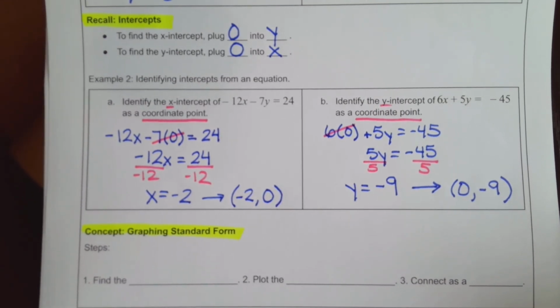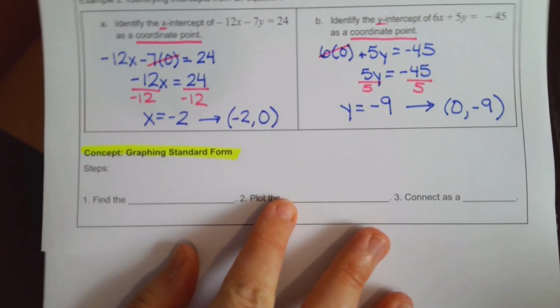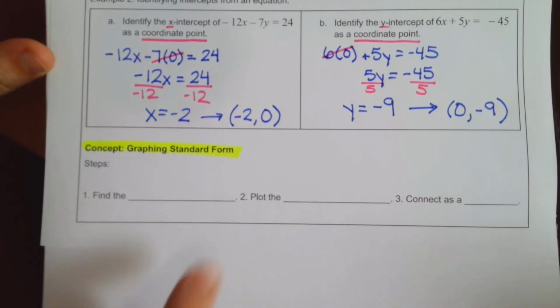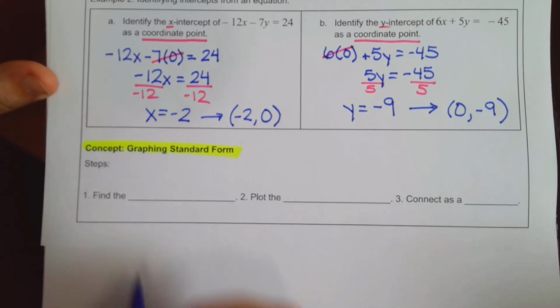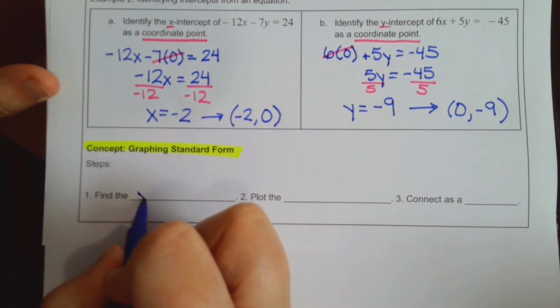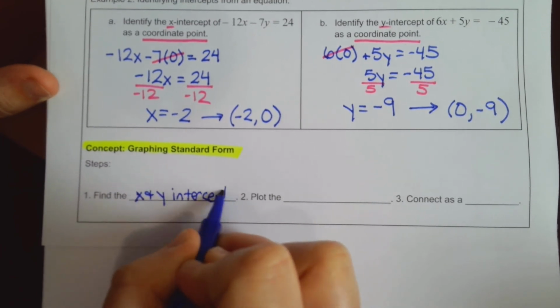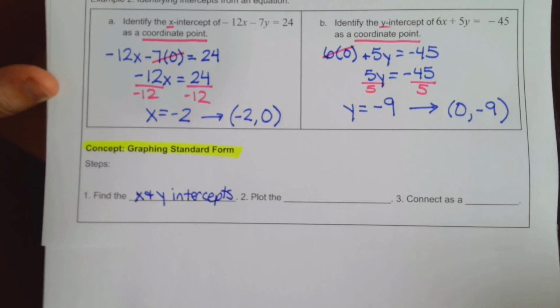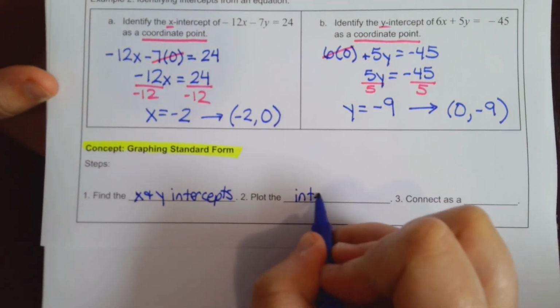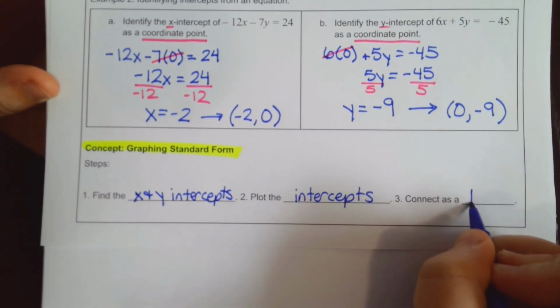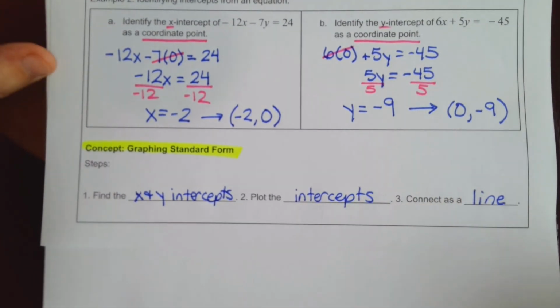Now that we have reminded ourselves about intercepts, now it's time to graph in standard form. There are 3 steps to take when we are graphing in standard form. The first step is to find the x and y intercepts. So we need to find both of them. Then we're going to plot the intercepts. And then finally, connect the intercepts as a line.